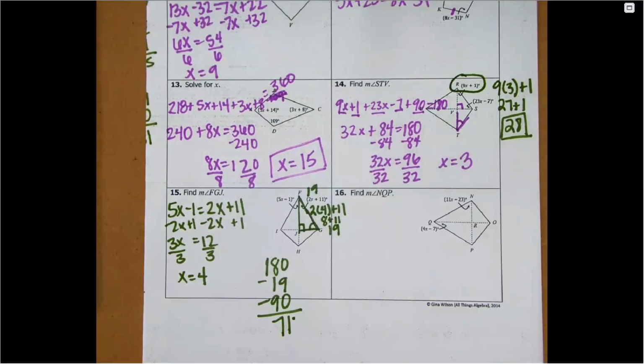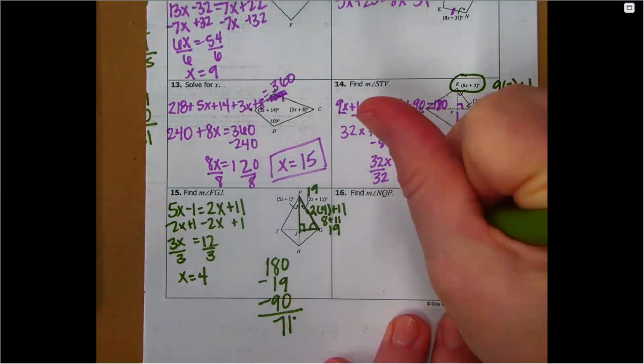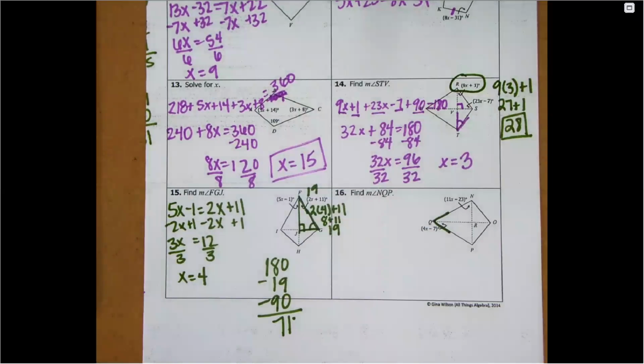Okay, this time we're looking for NQP, the whole thing. We want that entire angle, but how are we going to find it?